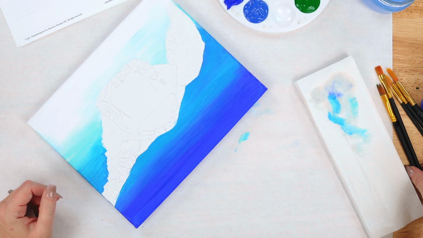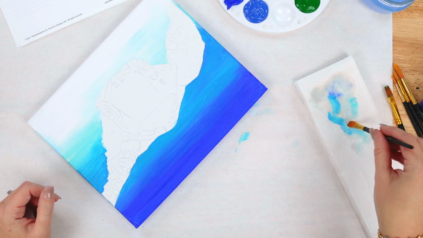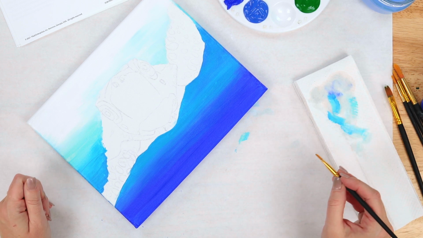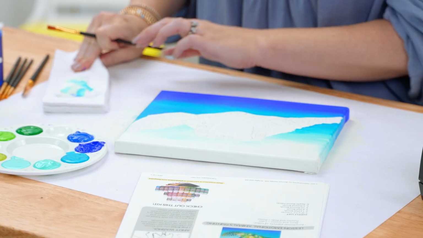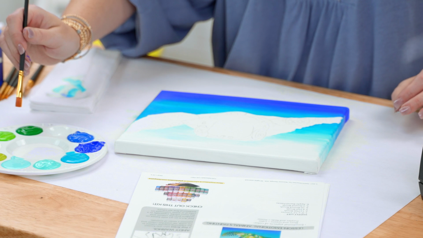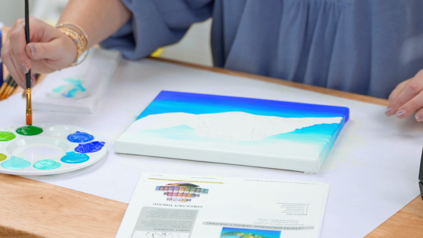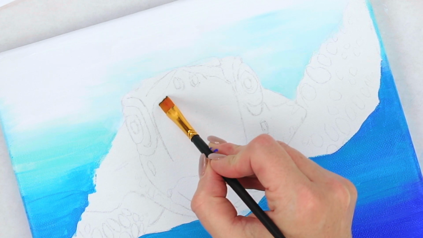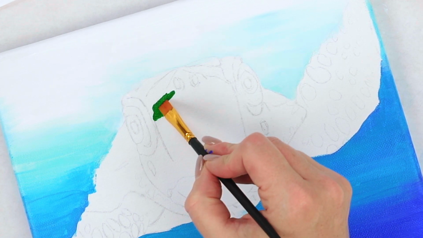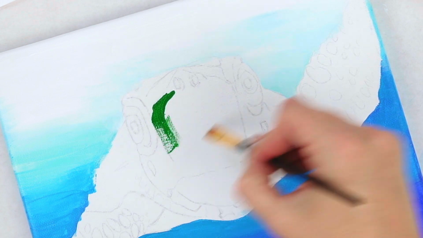I'm going to go ahead and switch to a little bit smaller of a brush. I have my number 8 flat right now. And I'm going to begin painting the turtle's face. I call it his nose. I'm not sure if that's technically what turtles have, but today this turtle has a nose. So I'm starting with my dark green.